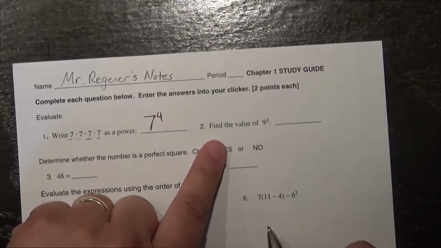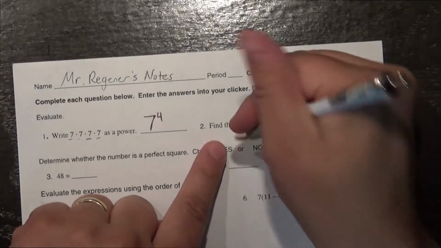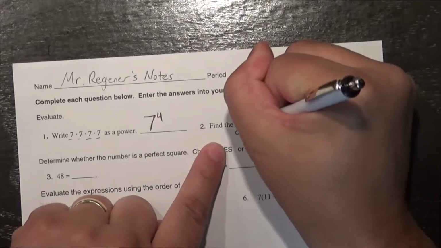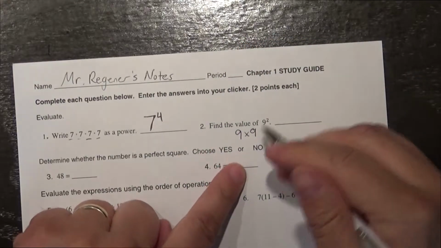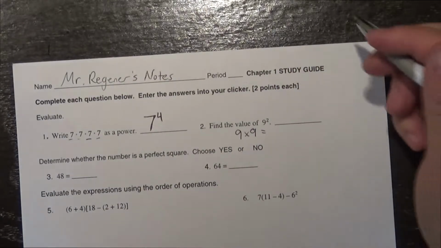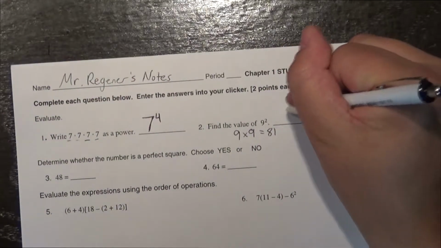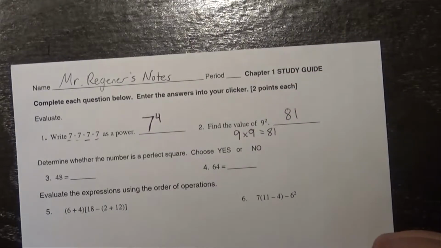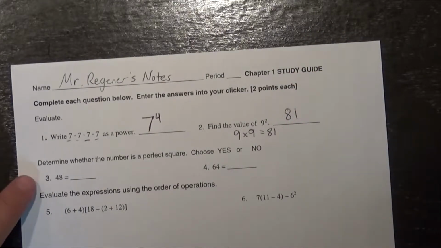It says find the value of 9 squared. Well, I know that 9 squared is going to be 9 repeated 2 times, or 9 times 9. That's probably a fact that you should know, and that's 81. So my answer here is 81. That was pretty easy. Let me move on now to number 3.